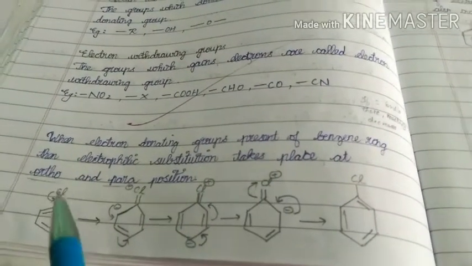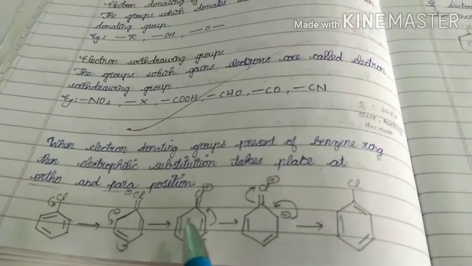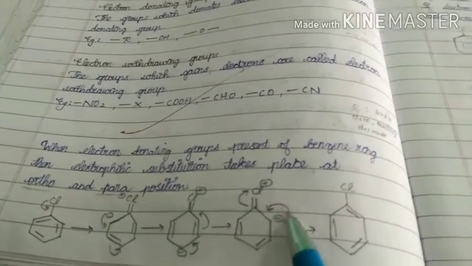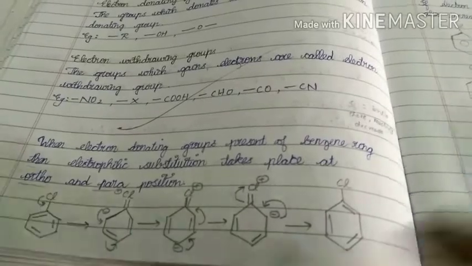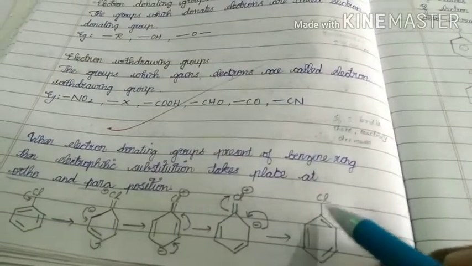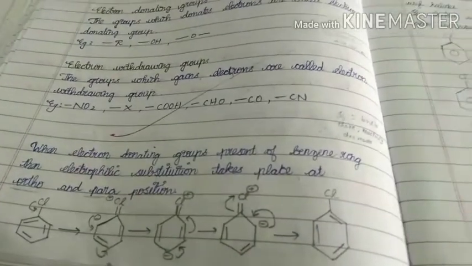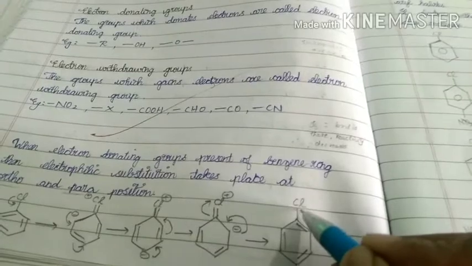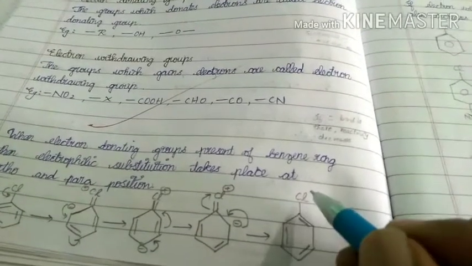That means when a halogen is present on a benzene ring, a double bond is present between halogen and carbon, though it is not visible, but we have to feel that it is present.